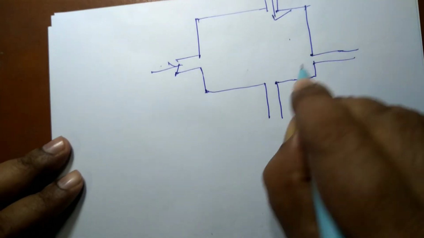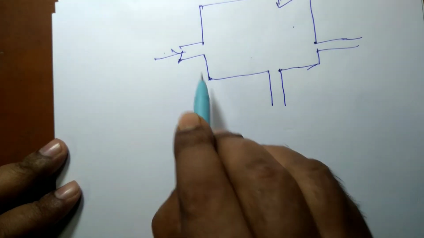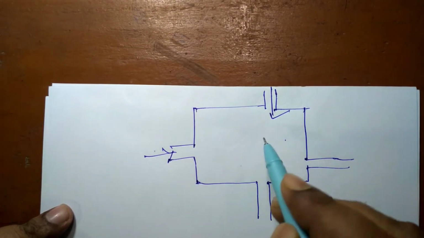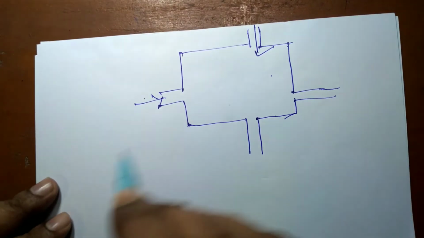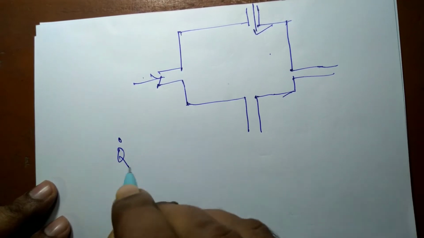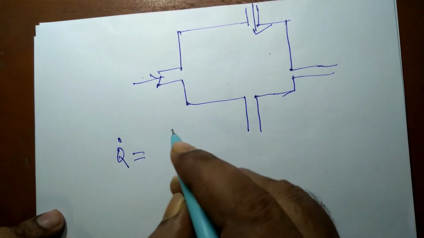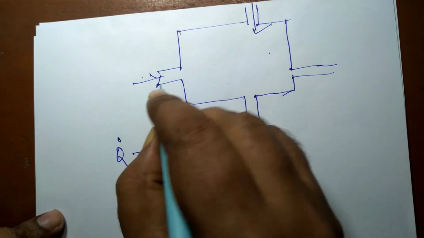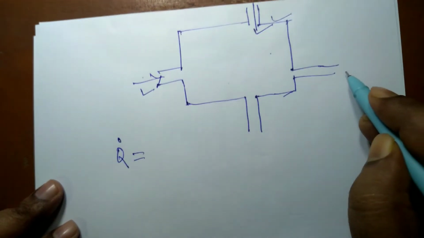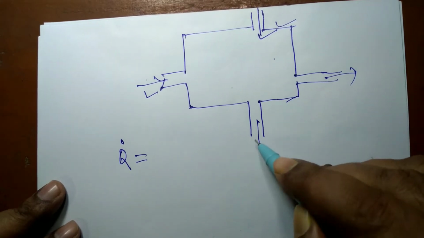So you see, what are basically the energy interactions in case of an open system? Heat is already there. Q dot is the rate of heat entering. There may be some heat interactions at the inlet and some other heat interactions at the outlet also. This is possible.